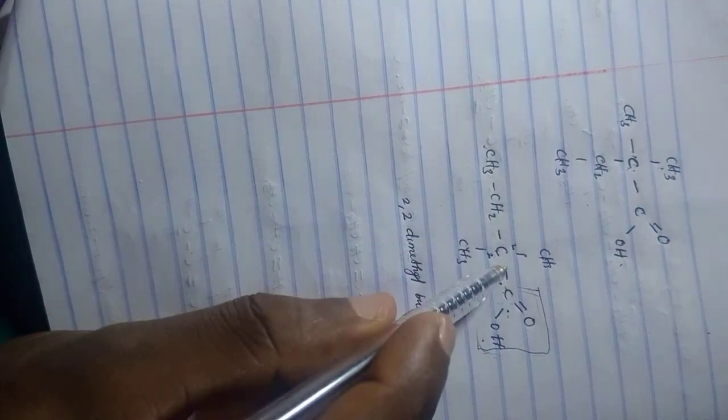So this oic, butane and oic, butanoic acid. That's just it. So which one again? Let me find another one again. So the question is 31.